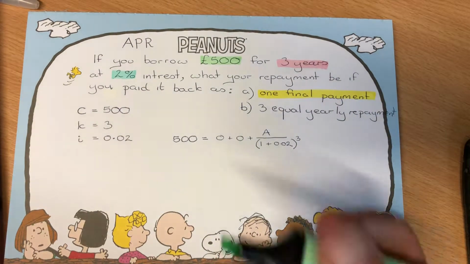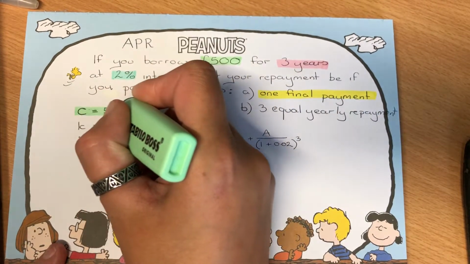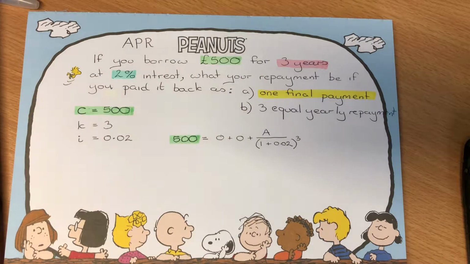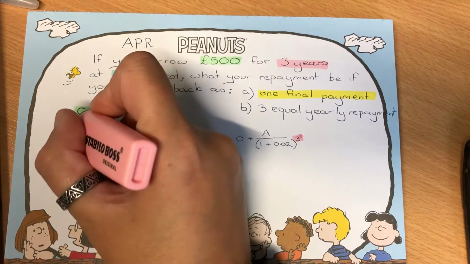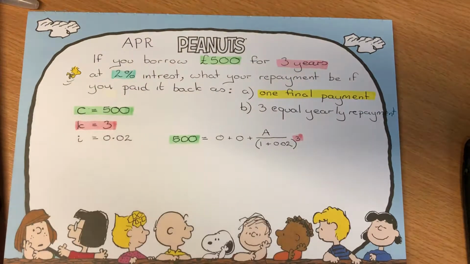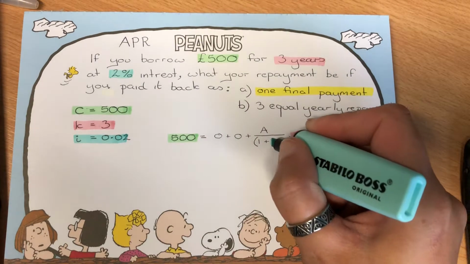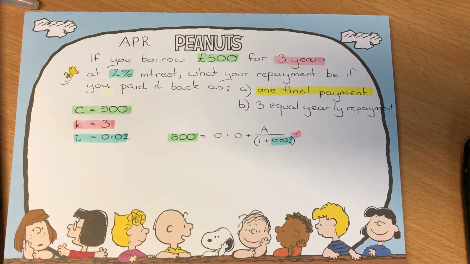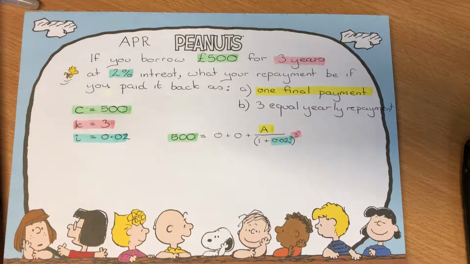So what we've got is the amount we originally borrowed. We've got our numbers of years. So that comes from there and there. And we've got our interest written as a decimal, which goes in here. And we know, or we don't know yet, our final repayment. That's going to be A.